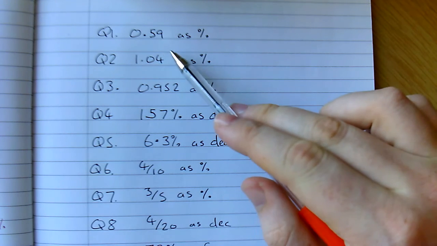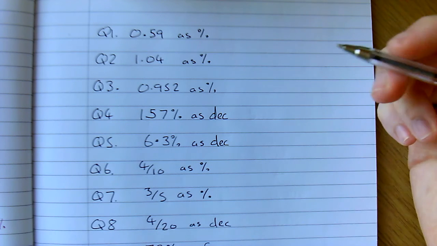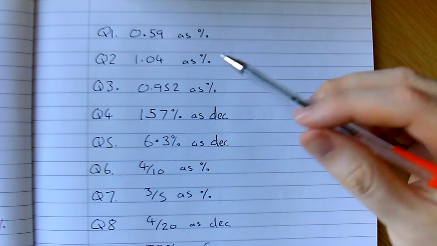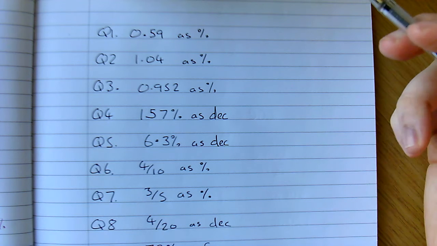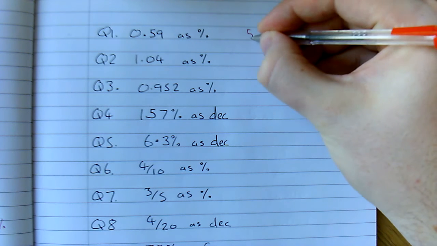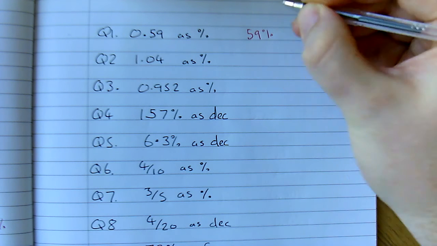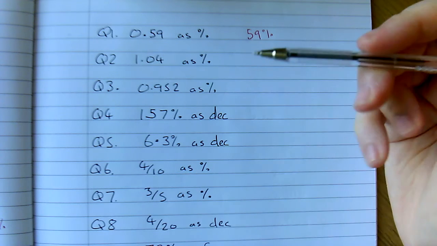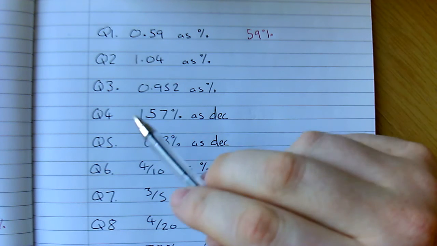So 0.59 as a percentage. Now we just saw 0.55. 0.5 would be 50%. The 9 is to the right, so it's going to be 59%. Again, 0.32 for example would be 32%.